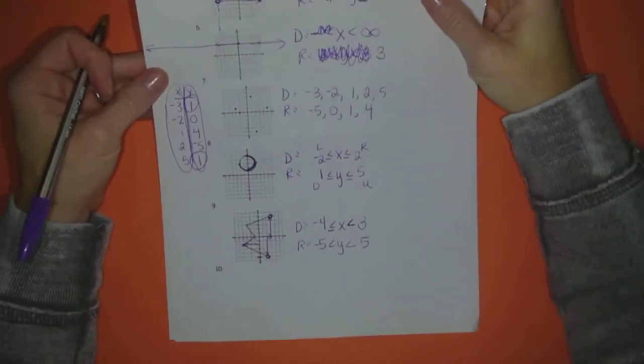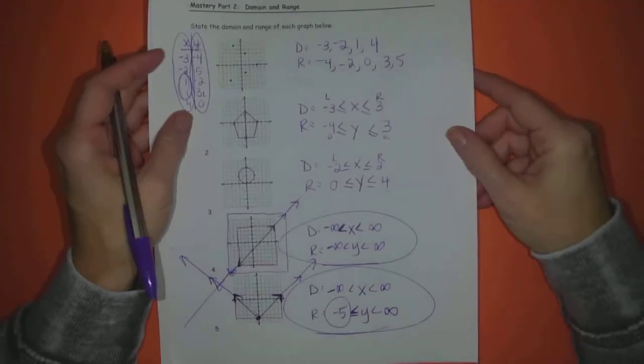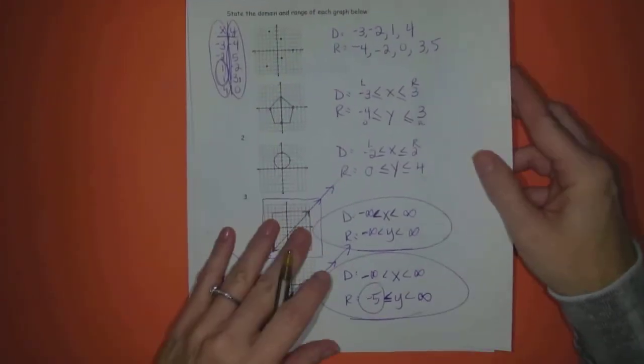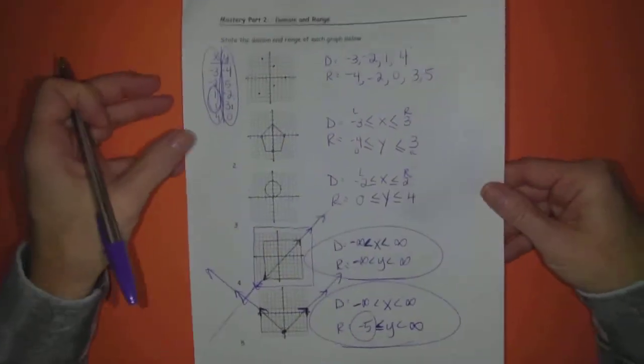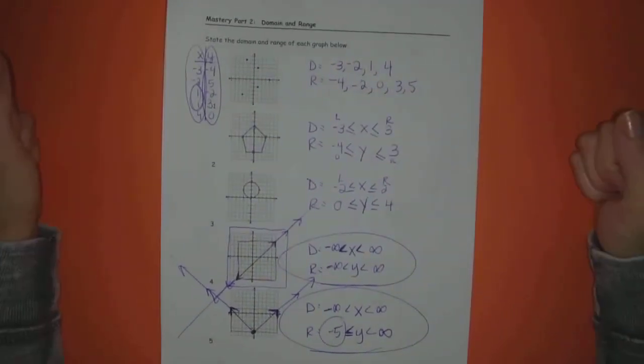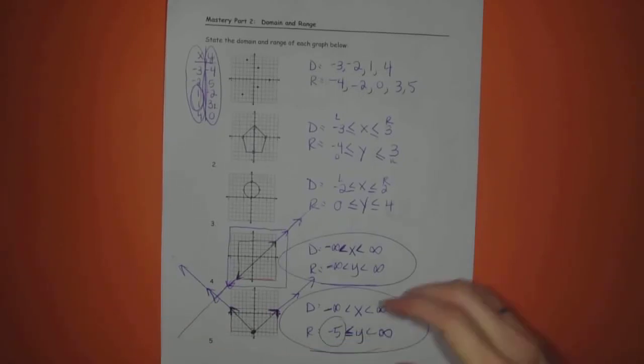Okay, so that was kind of a long one, but I think it was necessary. This gives us a wide array of different kinds of graphs. Domain and range can be a little bit confusing because it changes with every problem, but I tried to give you a nice wide assortment, so hopefully this helped to solidify the concept of domain and range.